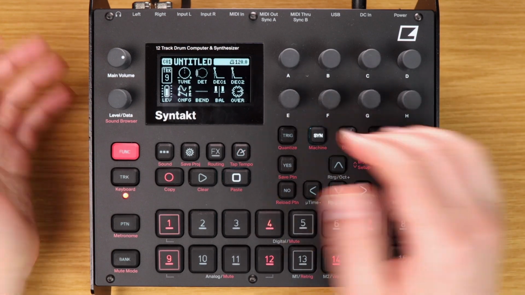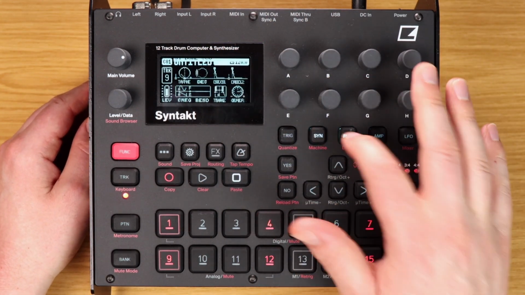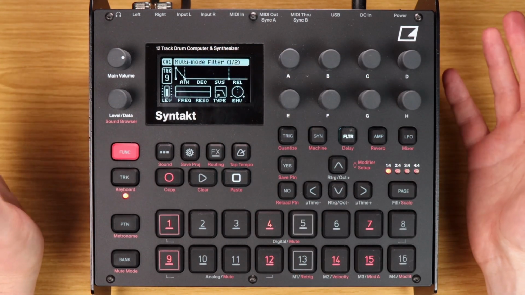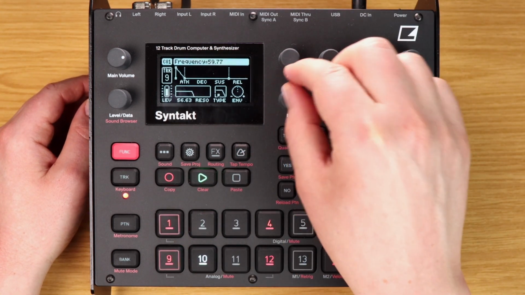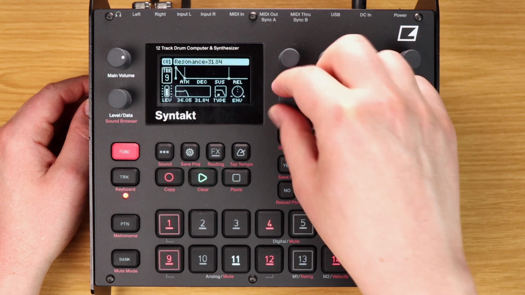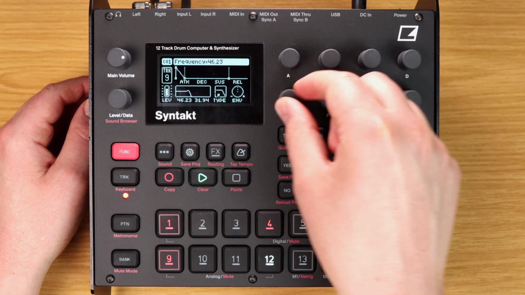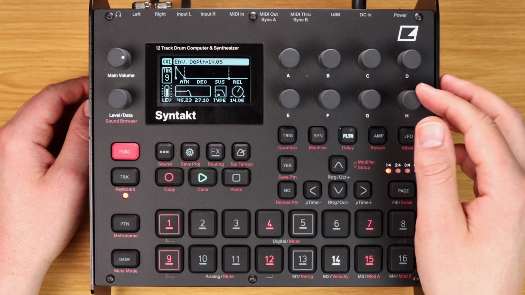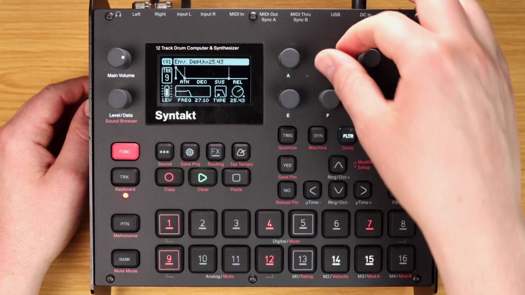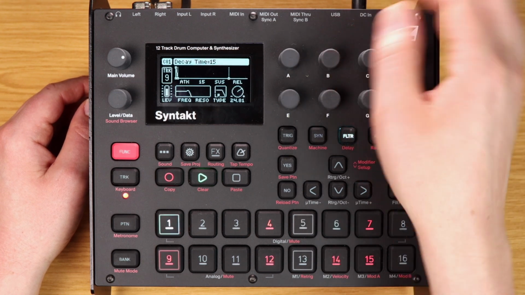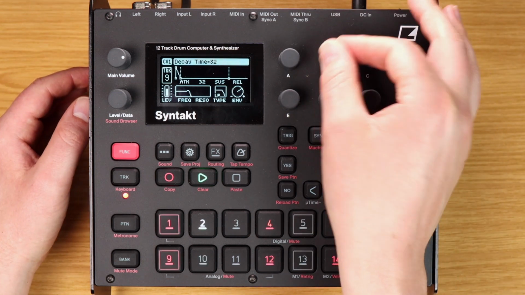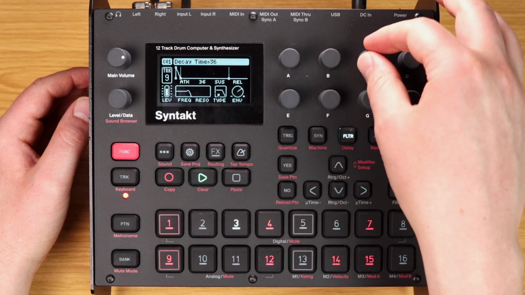It's so easy to work with these because the machines are quite simple. And then what we're going to do next is obviously take a look at the amp and filter. So we're going to start with filter, so we can make it really deep. Add the envelope amount, make it short and snappy, add a bit of length to it.